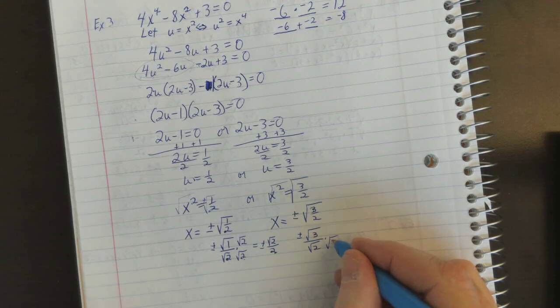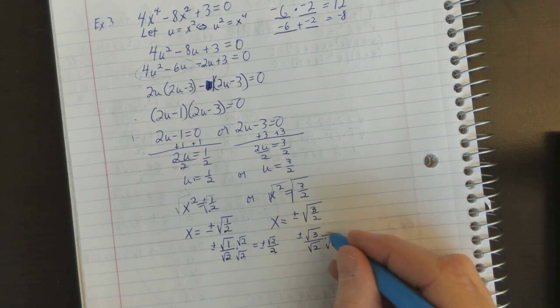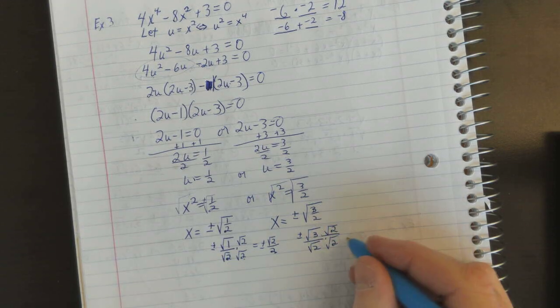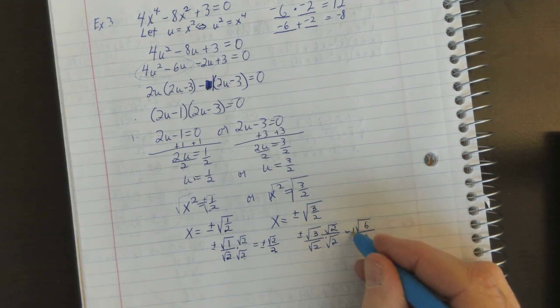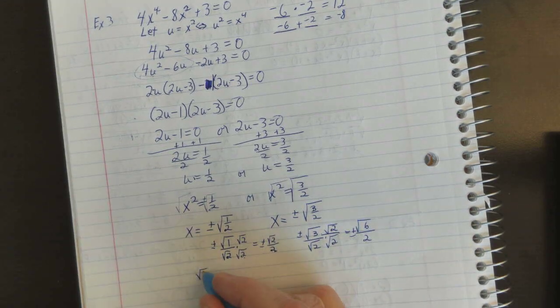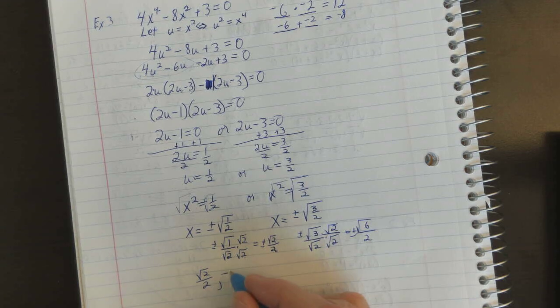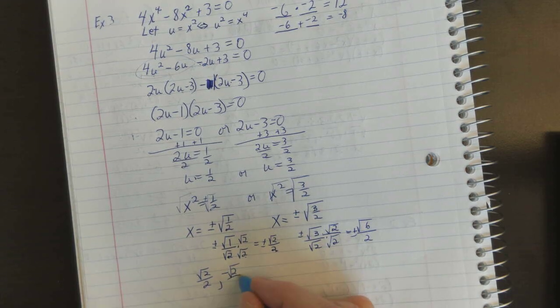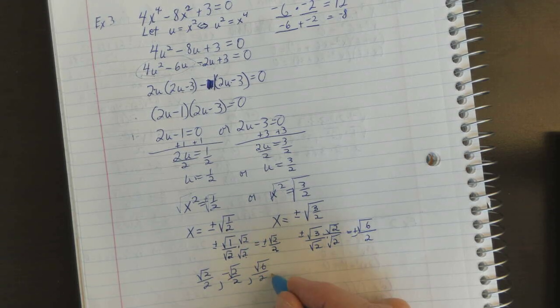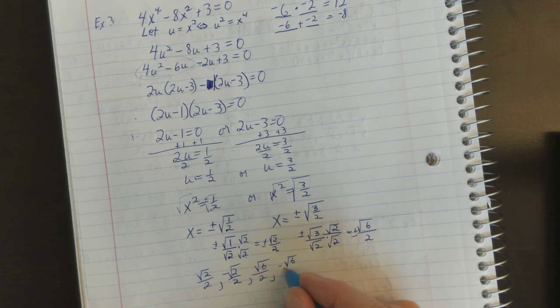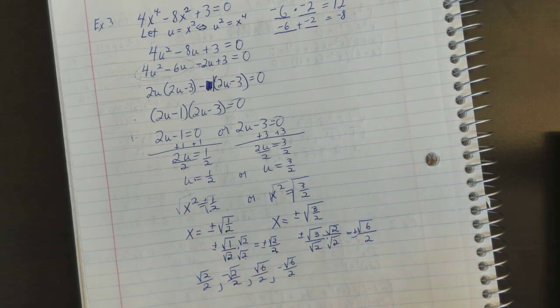I'm going to multiply by the square root of 2, and now that's the square root of 6 over 2, and it's plus or minus. So I got the square root of 2 over 2, negative square root of 2 over 2, square root of 6 over 2, and negative square root of 6 over 2.